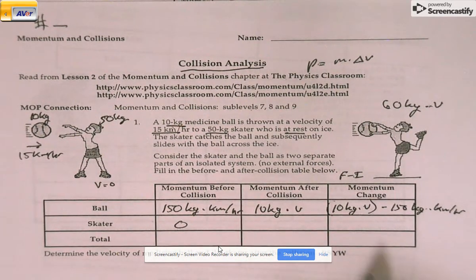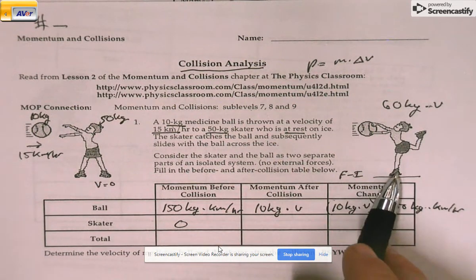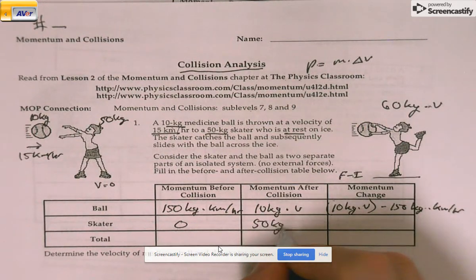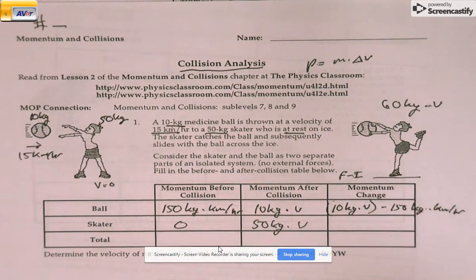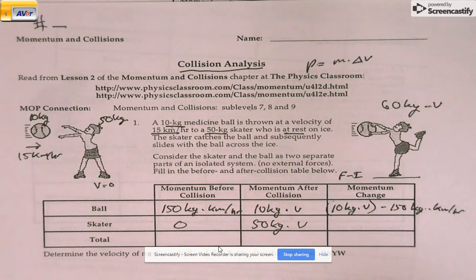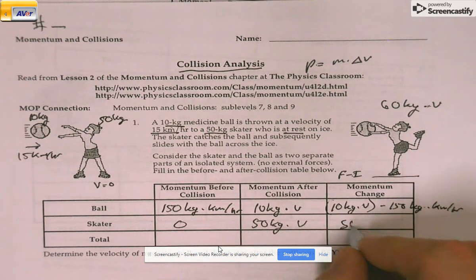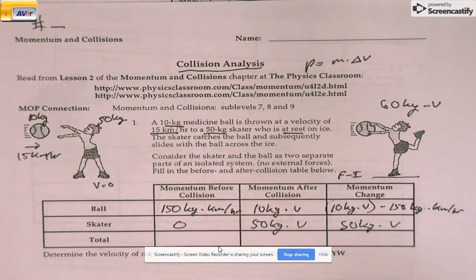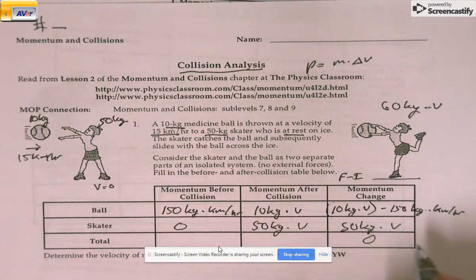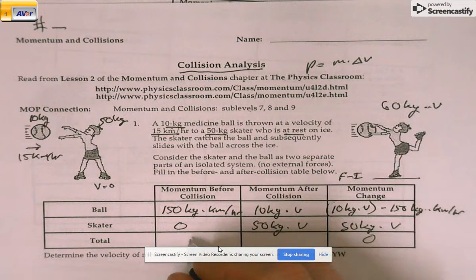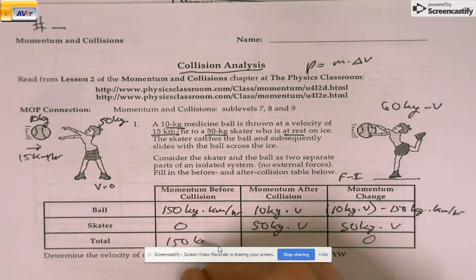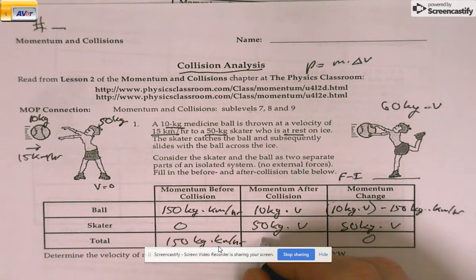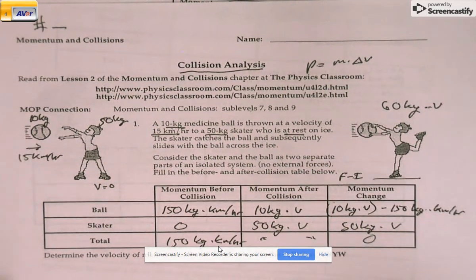Once she catches the ball, it's going to be her weight sliding backwards at some velocity, so 50 kilograms times that same velocity. The overall change in this system is going to be nothing, because at the beginning there was 150 kilograms times kilometers per hour, and I have the same thing here. I'm just not going to write it out.